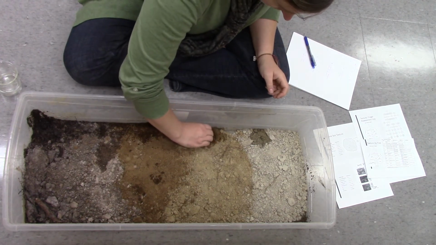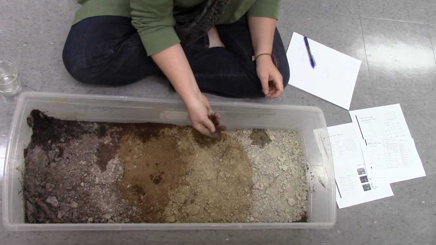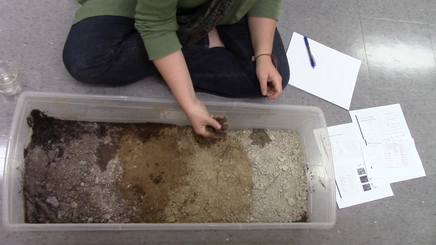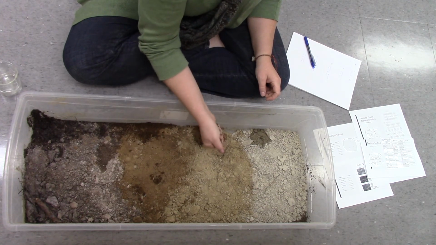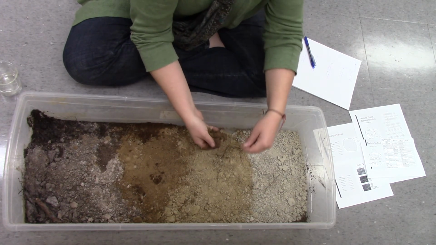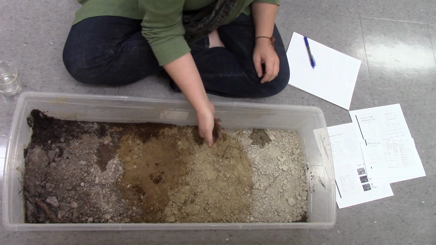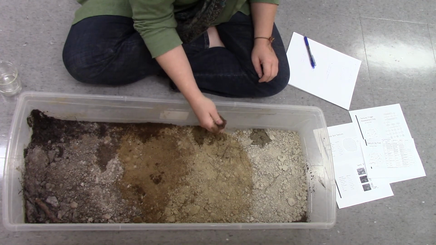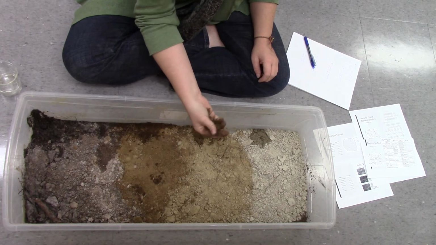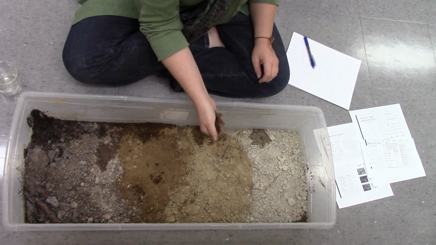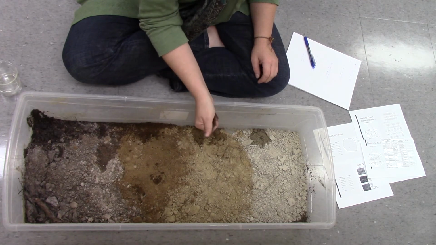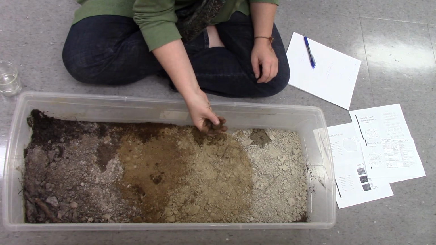Maybe I'll do one more down here, see if this one's more sandy. I need a little bit of dry in with that. This one feels sandier, which would make sense. It's further down, so there'd be less humus.